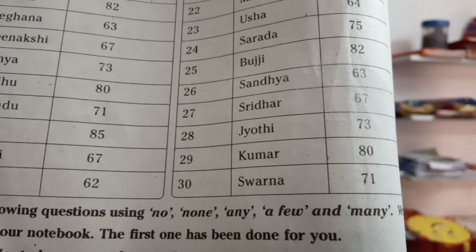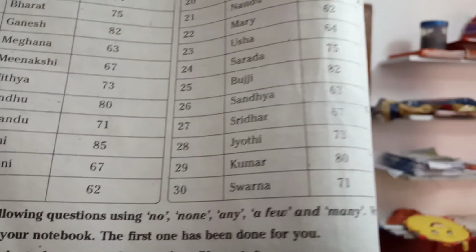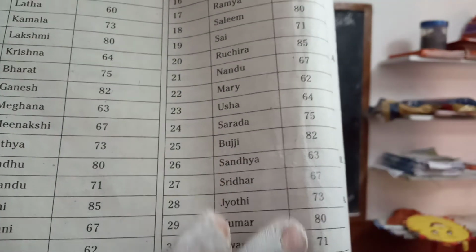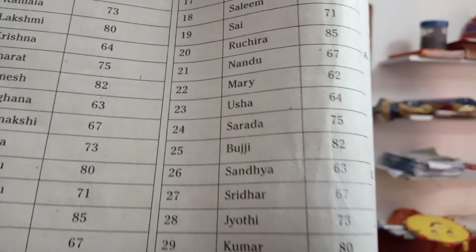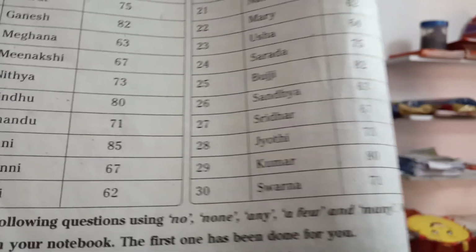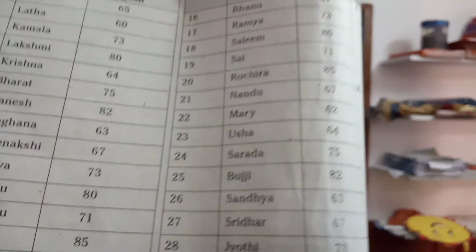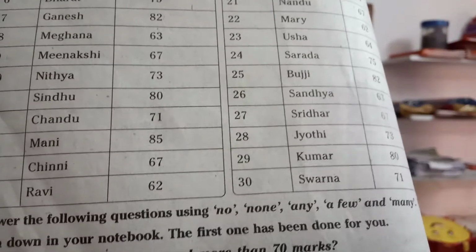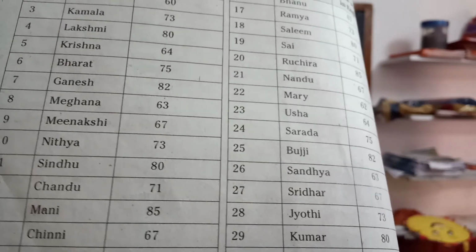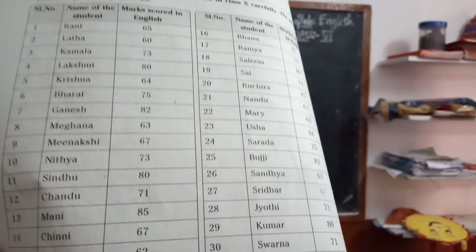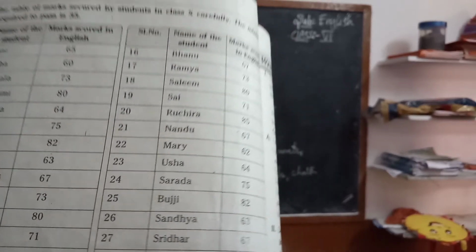It is a quantifier. How many students have failed in English? None of the students failed in English because no student is below 35. It is above 60 only. So none. It is a quantifier. Here we are using sentences in the form of many, none, which are quantifiers. Then how many students have scored between 64 and 70? We can use a few members. A few students scored between 60 and 70.